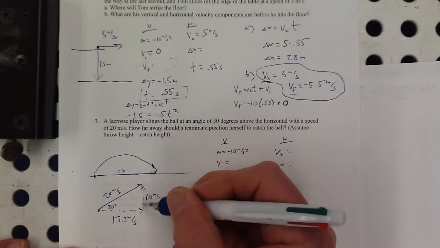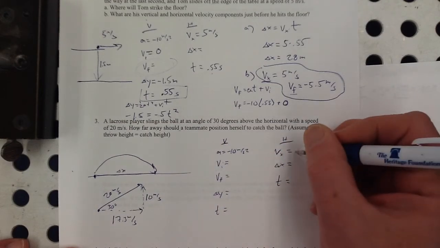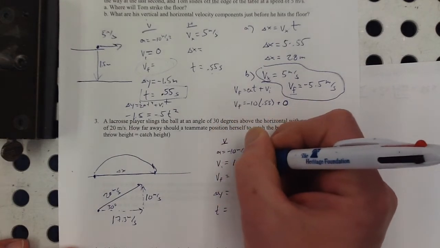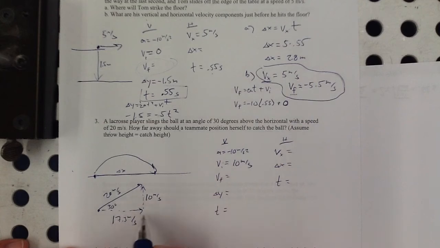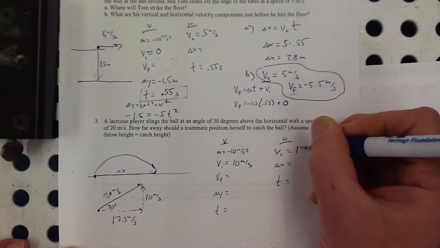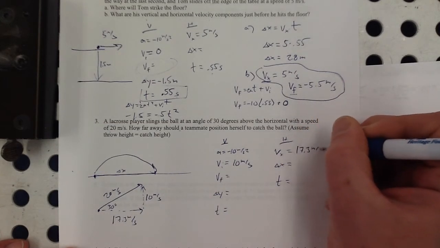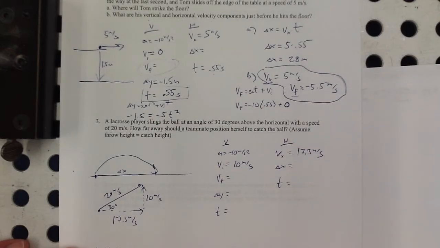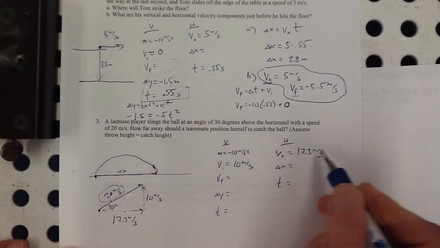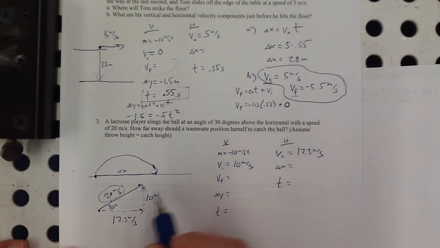So this is a vertical, and it's up. This is horizontal, constant. All right, so notice, where did this 20 go? Nowhere. It's an angled launch problem. That number is not going to show up over here. You got to break it up into the two pieces.